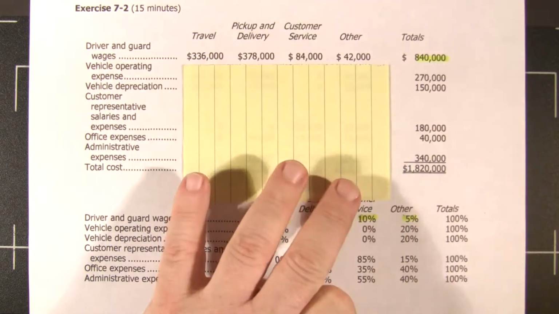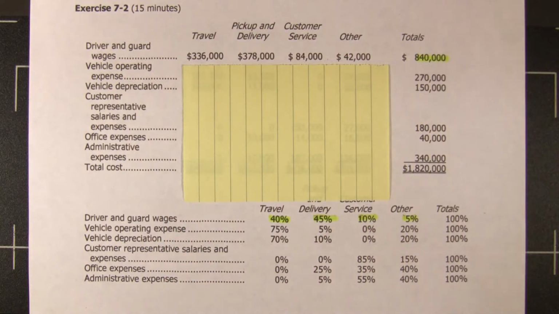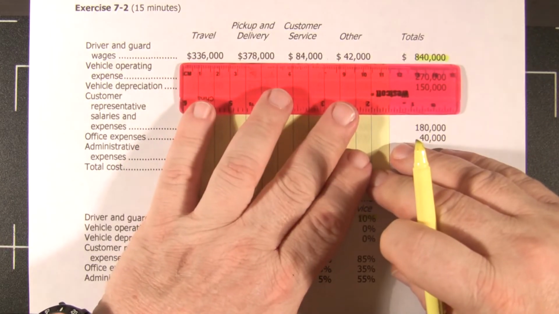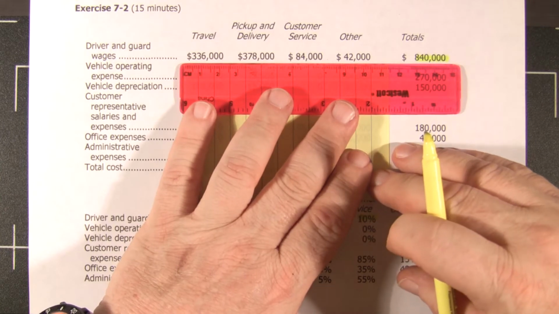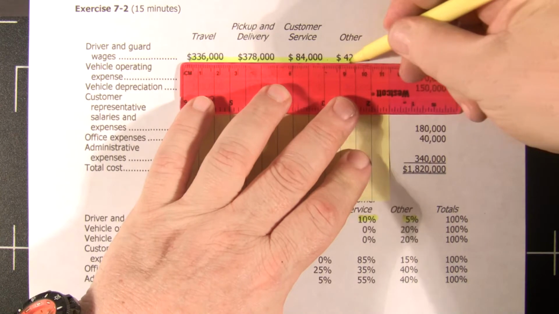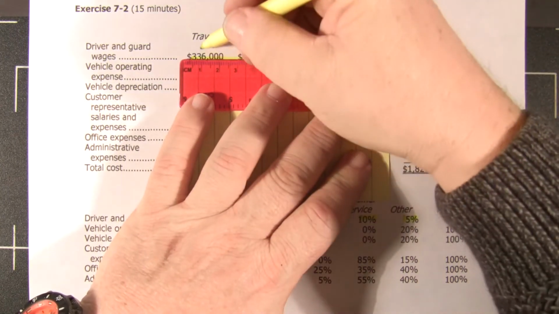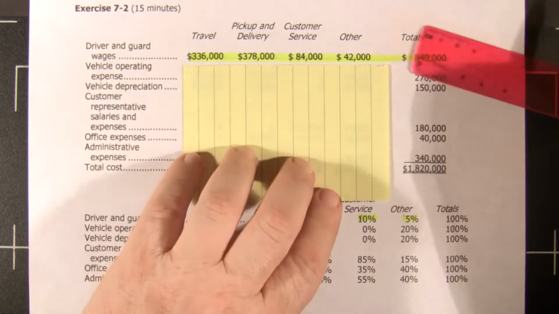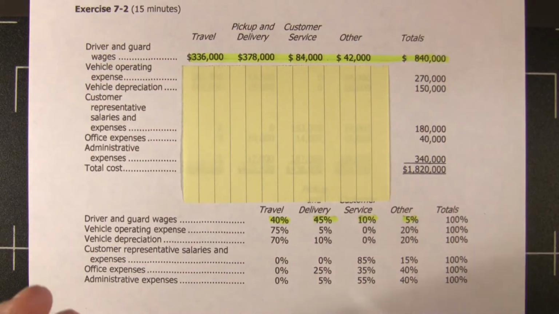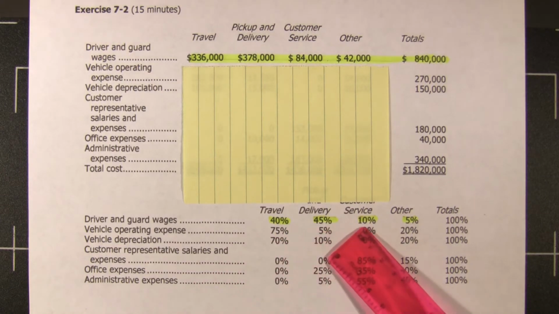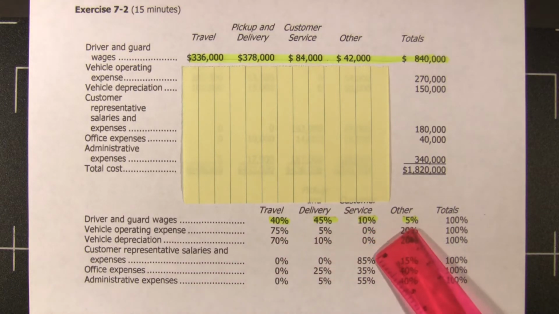for driver. And all we're doing is basically taking these numbers and saying, okay, all together, our driver and our guard, all the costs associated with them add up to $840,000. And based on our observations, 40% of their time is spent in travel, 45% in delivery, 10% in customer service, and 5% doing other things.